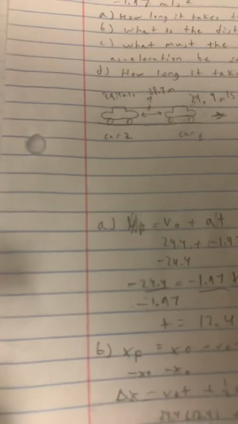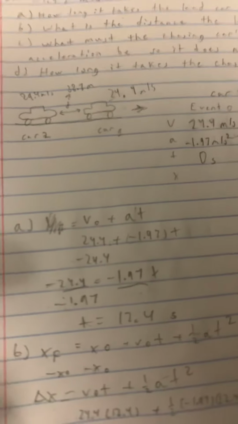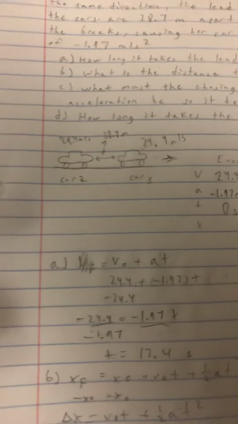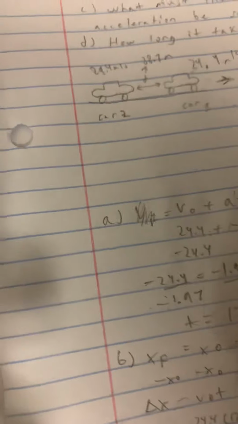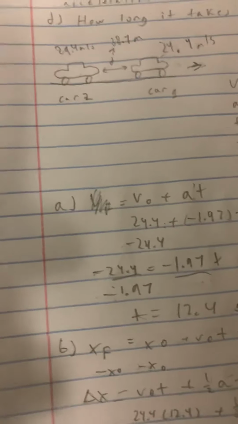Okay, last part, the checking part. In order to check, let's plug in the values we just calculated to see if they equal our given values. First, let's plug in our time for part A to see if it will equal VF, which is given as 0.